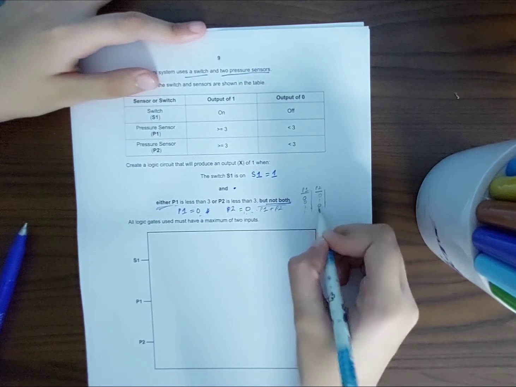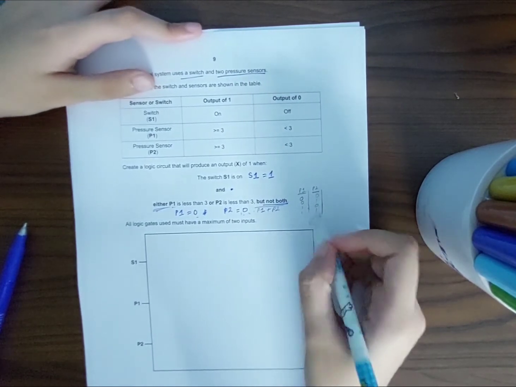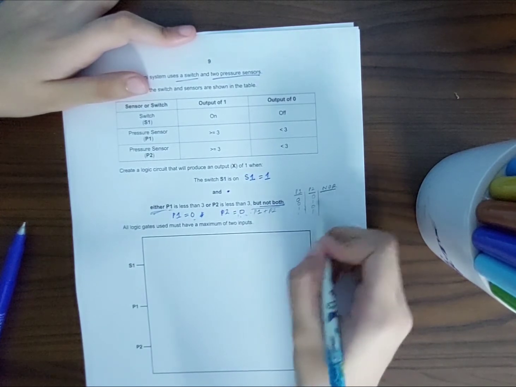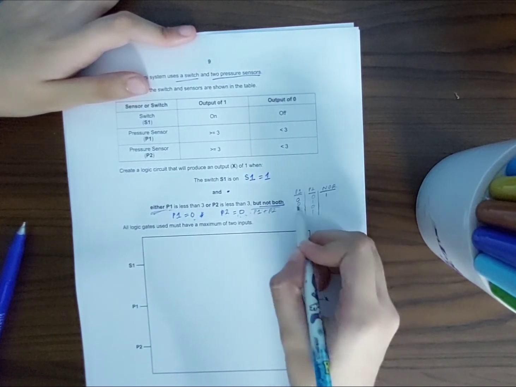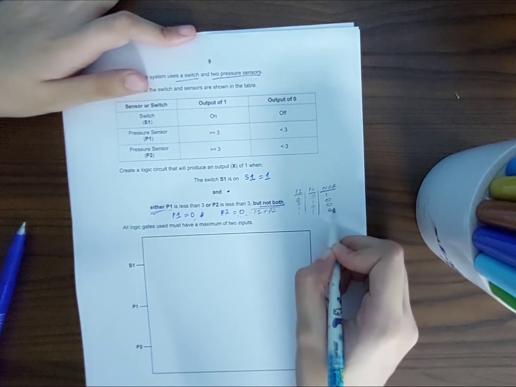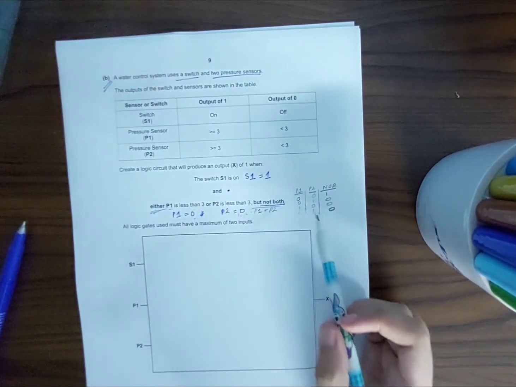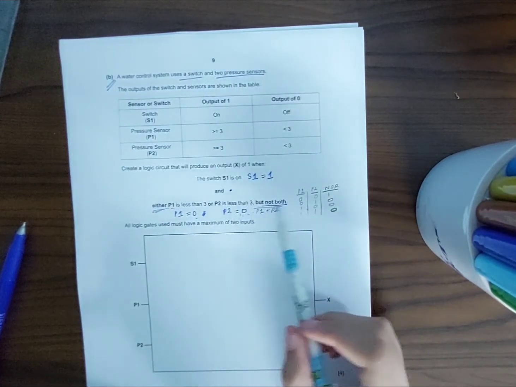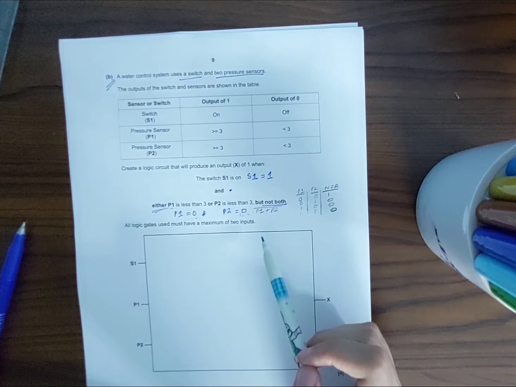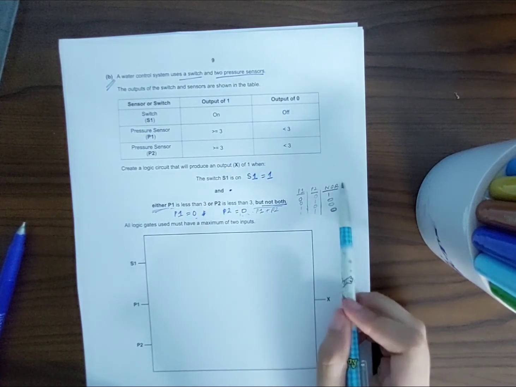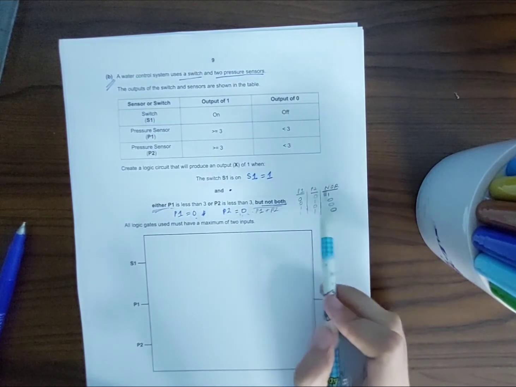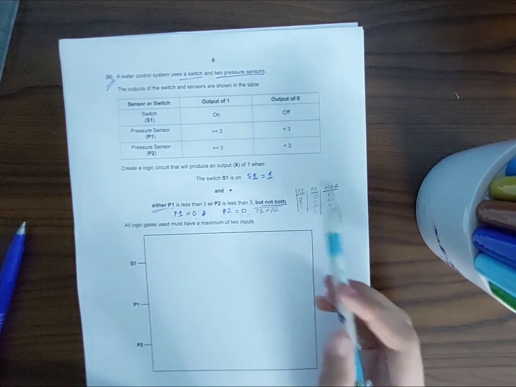Let's draw a truth table. What would be the output with your NOR gate? 0 plus 0, 0, then 1; 0 plus 1, 1, then 0. Now wait, they're saying that either P1, it would give an output of 1. Now this NOR thingy is then ANDed with S1. Now where is S1?